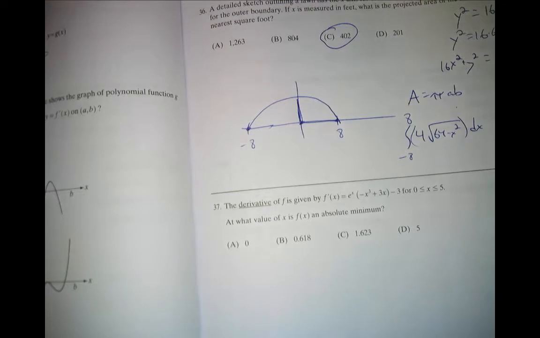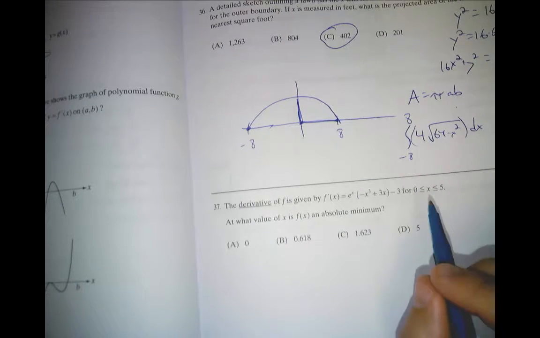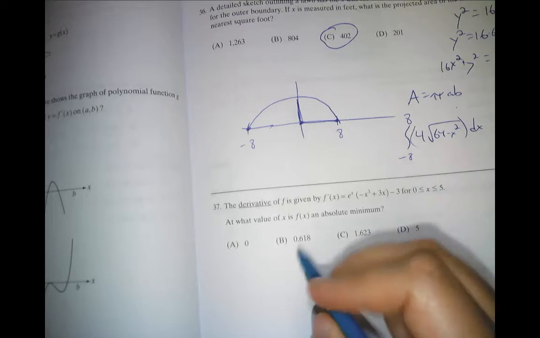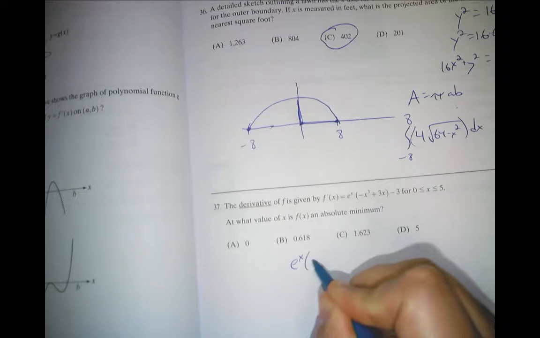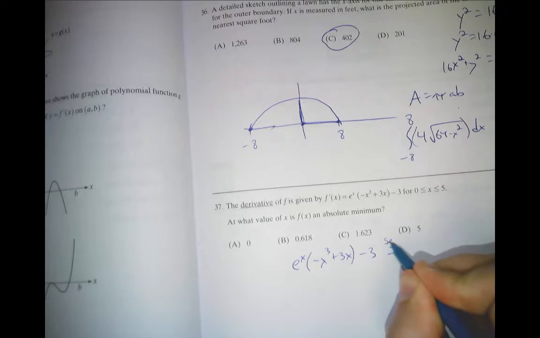All right, next problem. The derivative is given by this. And at what value of x is f of x an absolute minimum? Okay, so we already have the derivative here, which is nice. So we could set that equal to 0. e to the x times negative x cubed plus 3x minus 3. I'm going to set this equal to 0 to find my critical points.